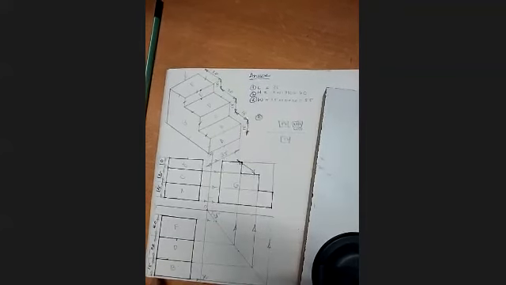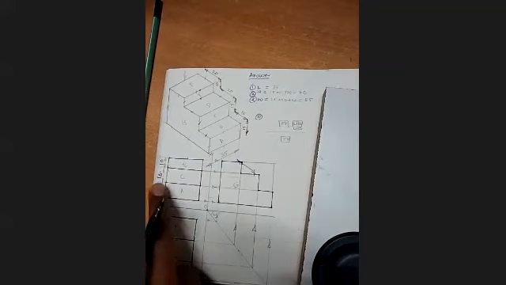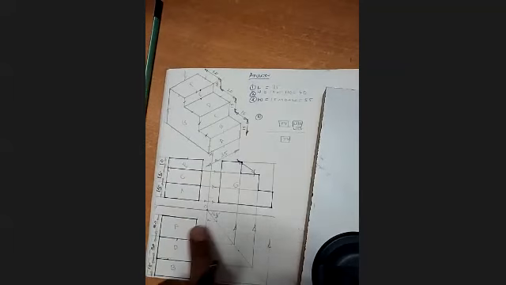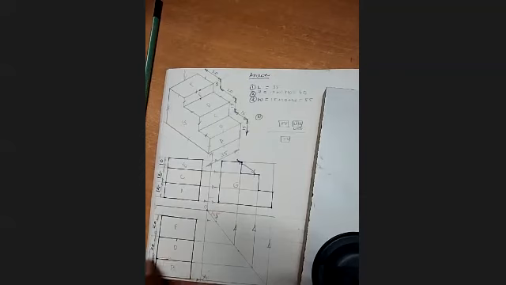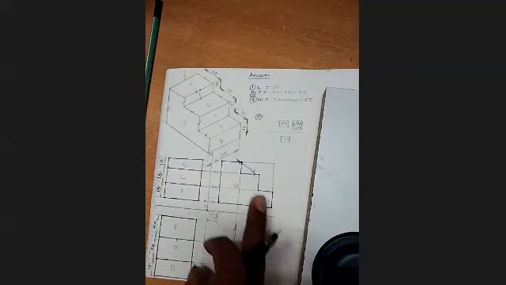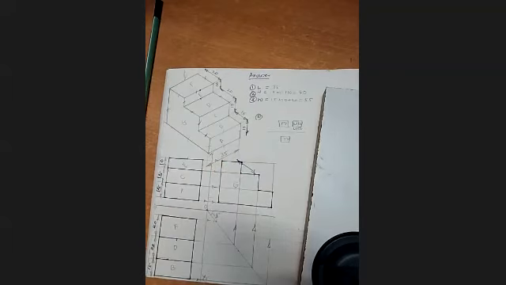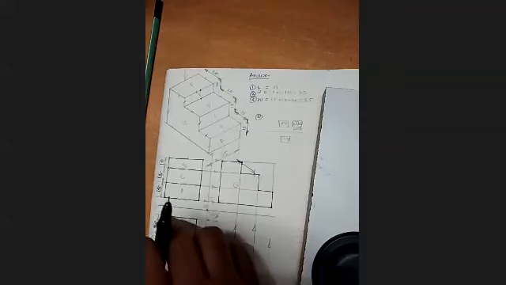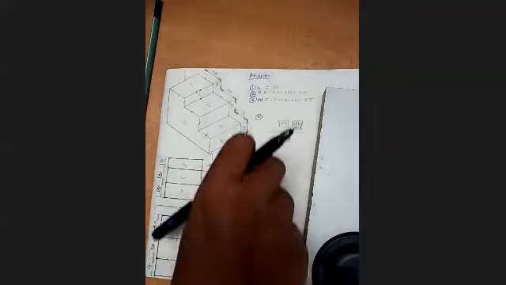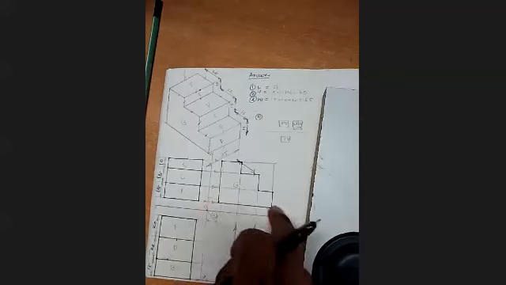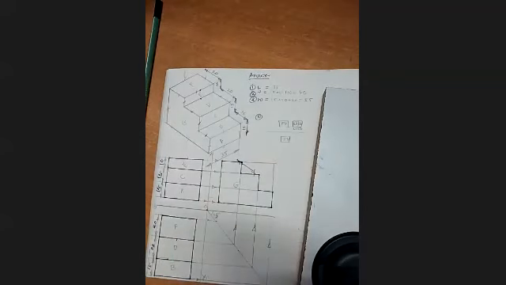Okay. So in side view, all dimensions are obtained from the front view and the top view. So you need not mention any dimensions here. Automatically, you come to know the dimensions in terms of this width and the height here.